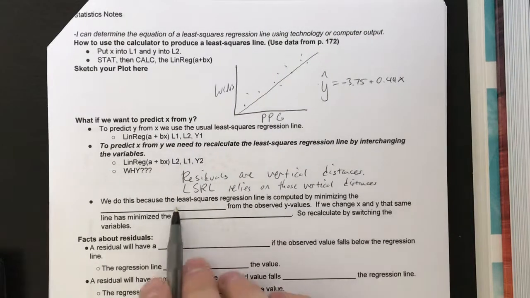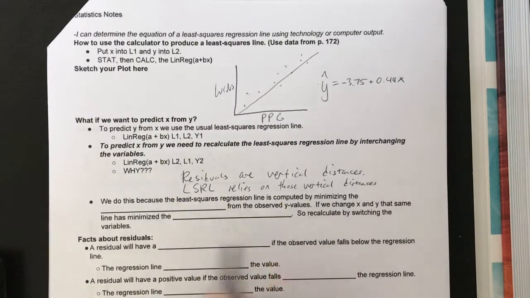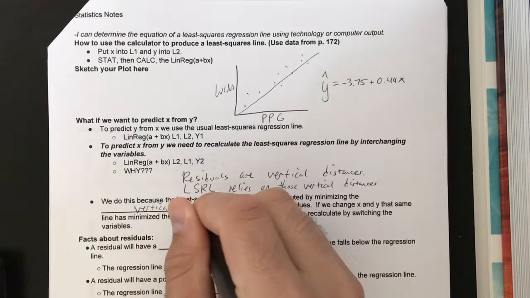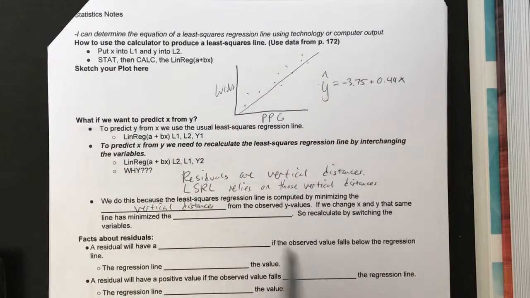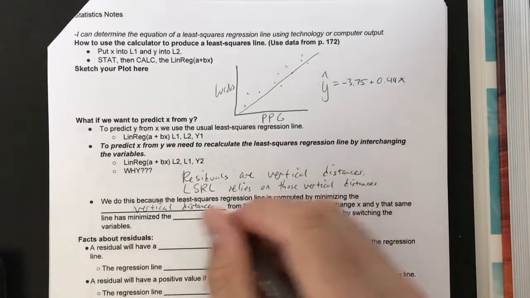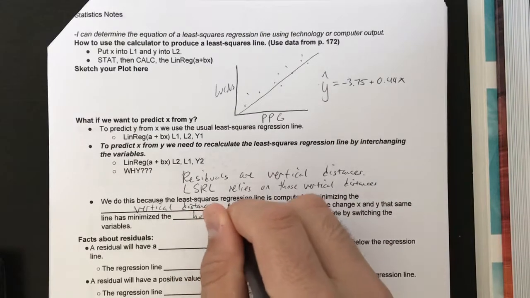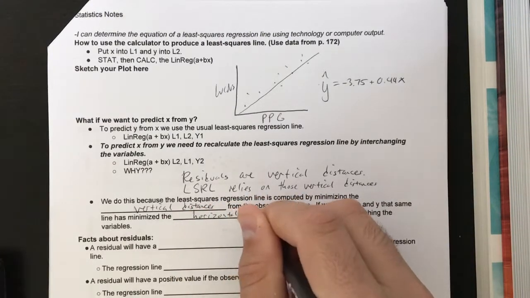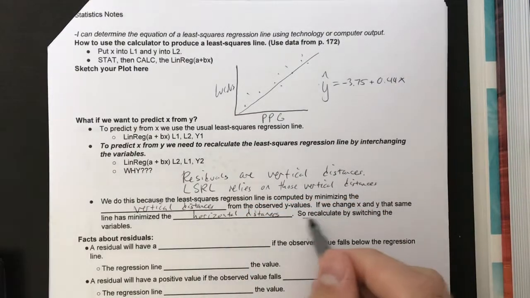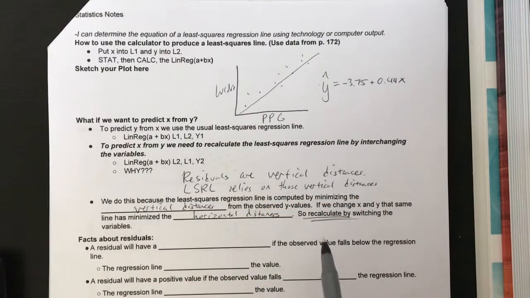So we do this because the least squares regression line is computed by minimizing the vertical distances from the observed y values. If we change x and y, that same line has minimized the horizontal distances. And that's not what a residual is. So in order to avoid that, we recalculate by switching the variables.